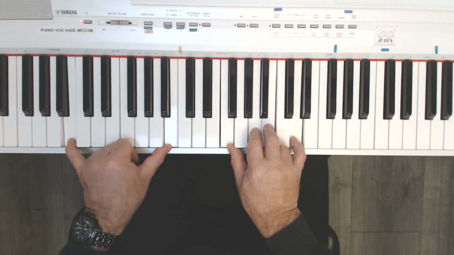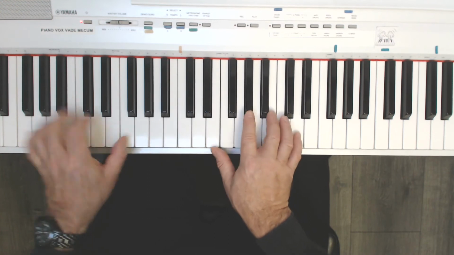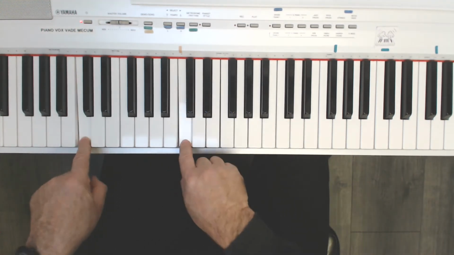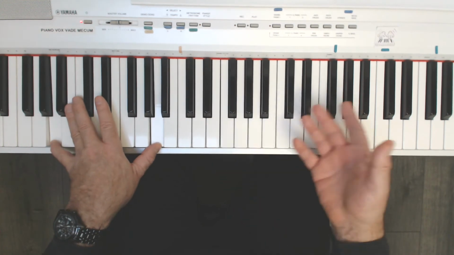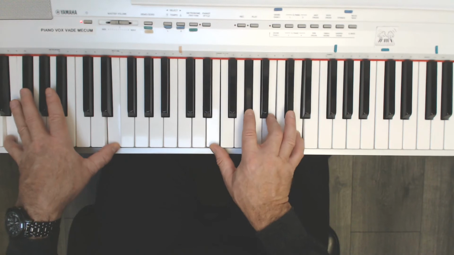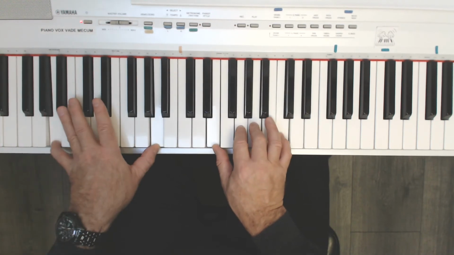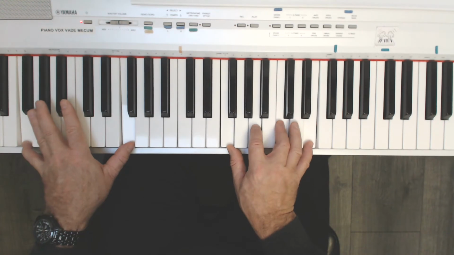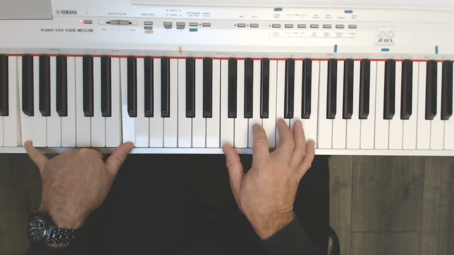Okay. And then, E minor 7 flat 5, to my room, E7. But you can just say back to my room, and there A minor 7, in the gloom, F major 7.